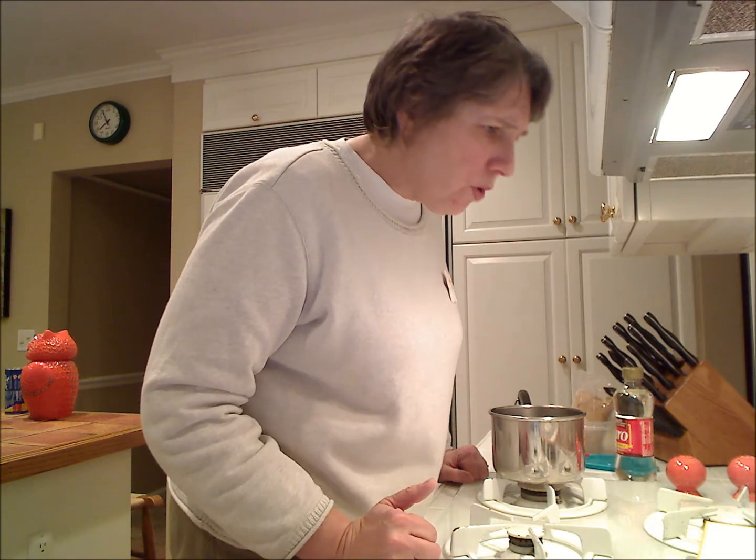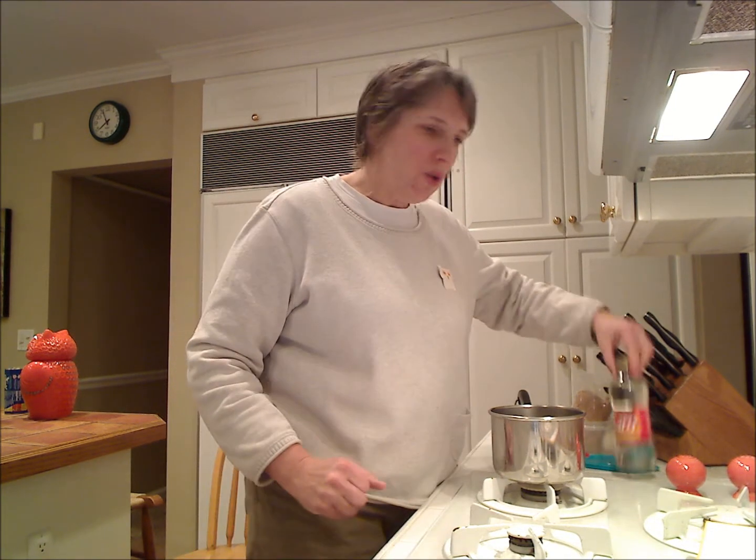So the recipe calls for 1 cup of brown sugar. It calls for a half a cup of light corn syrup, which I have, a half a cup of butter, and a cup of pecans coarsely chopped.